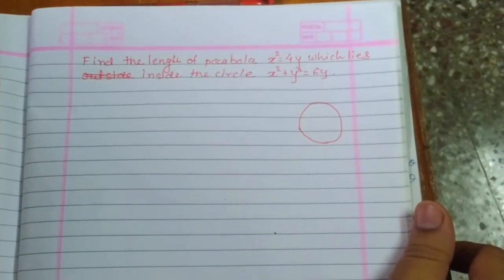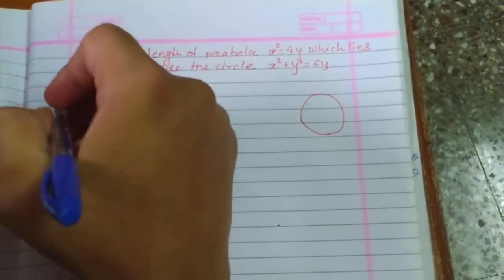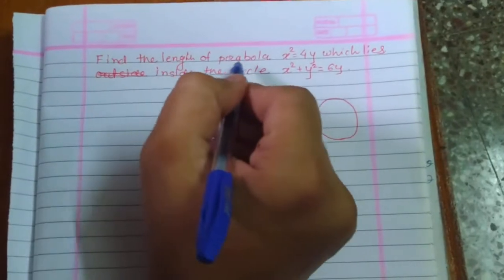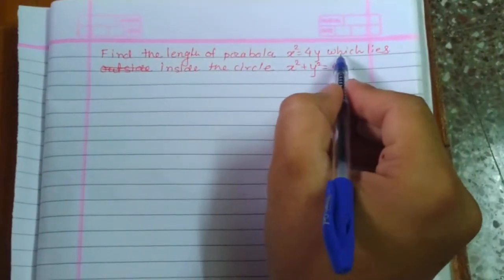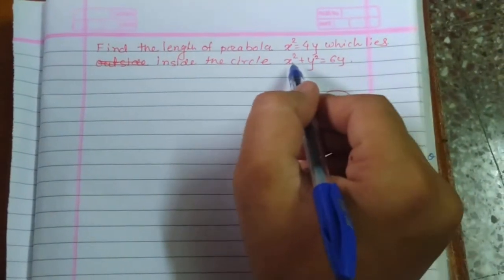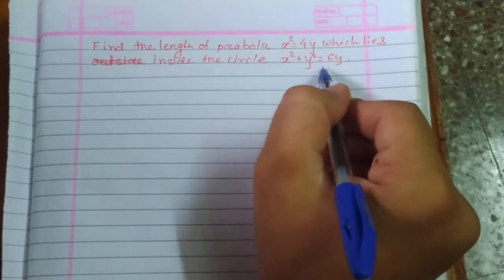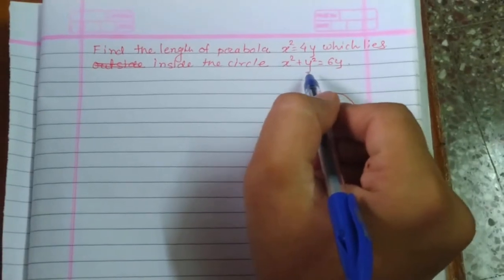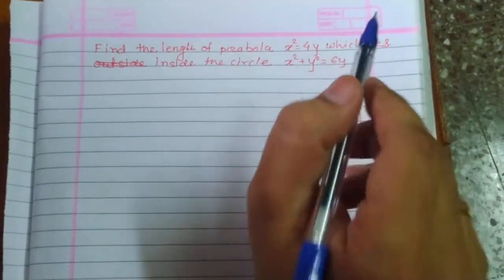Welcome everyone to the second lecture on rectification. Here I am going to discuss one problem. Find the length of the parabola x square is equal to 4y which lies inside the circle x square plus y square is equal to 6y. First of all, we would like to identify what type of circle this is, where the center lies, and what the radius is, and then we will think about the parabola.